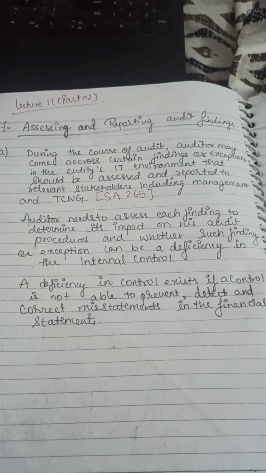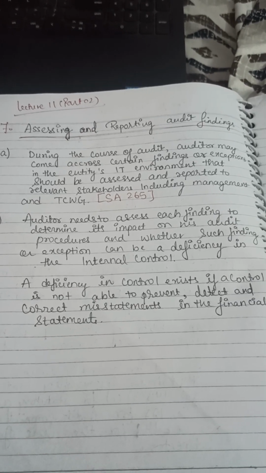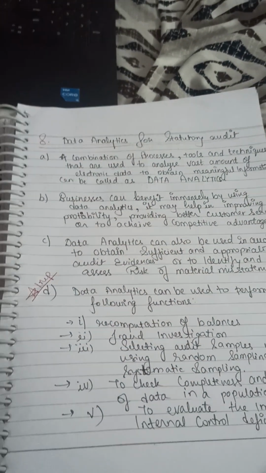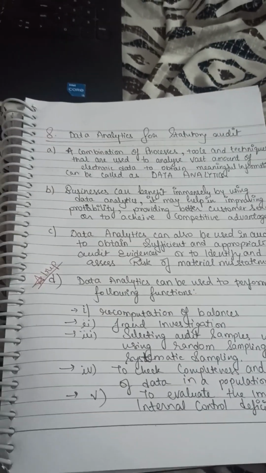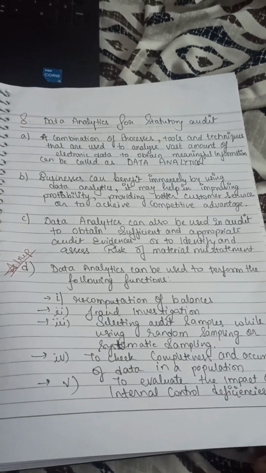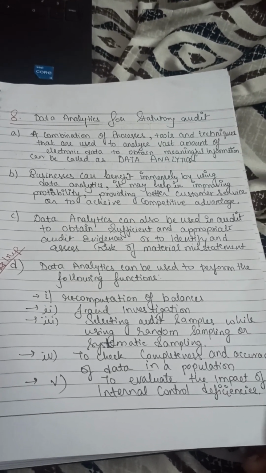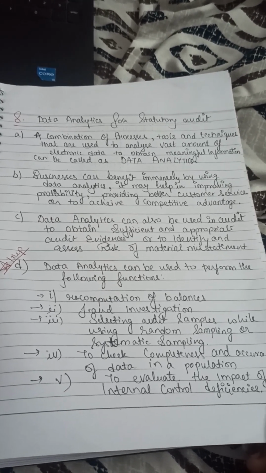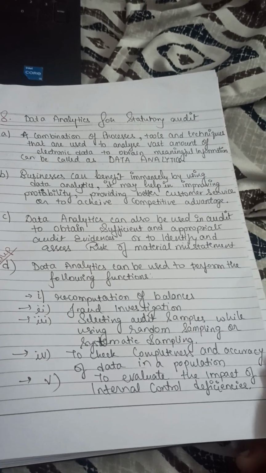Deficiency in internal control exists if a control is not able to prevent, detect, and correct misstatements in the financial statements. Data analytics for statutory audit. Combination of processes, tools, and techniques that are used to analyze vast amount of electronic data to obtain meaningful information can be called as data analytics.